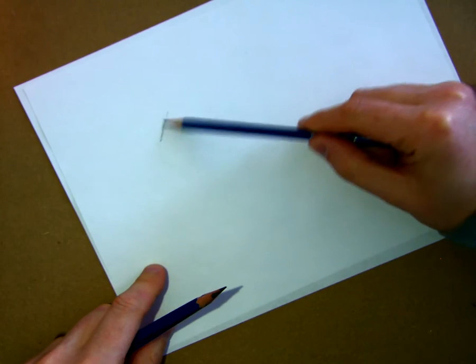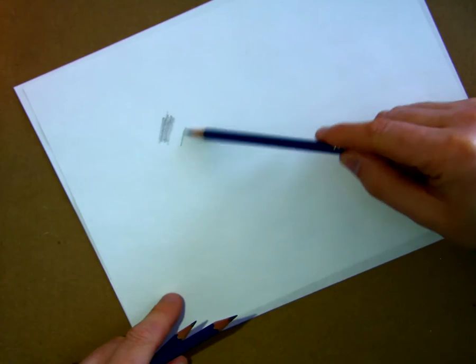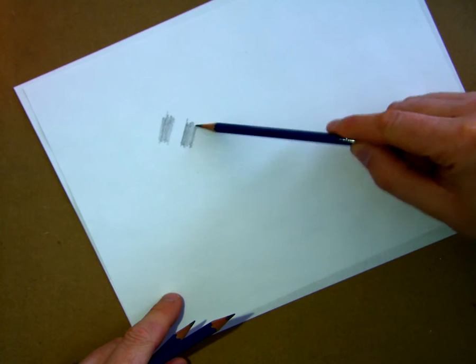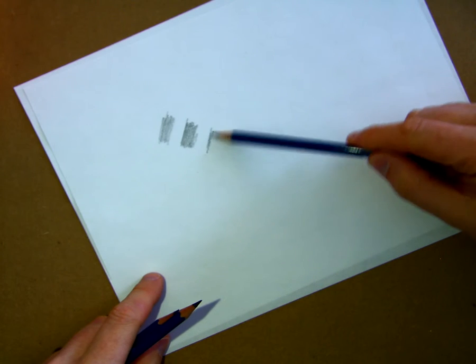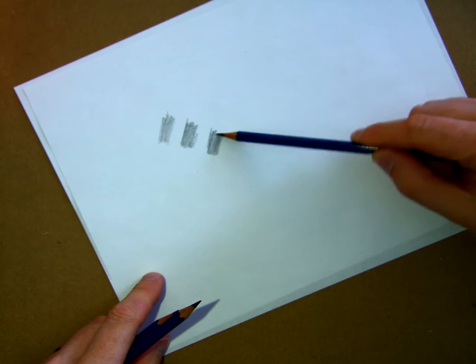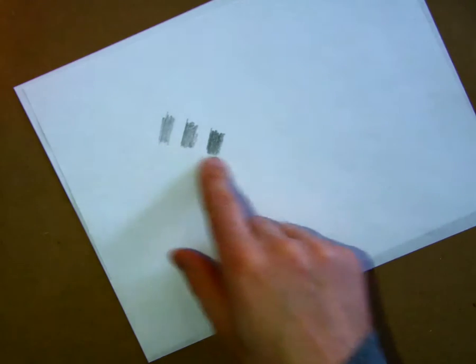So if I took my 2B and just kind of shaded, and then I'm going to take my 4B, and I'm going to shade in the same manner and the same amount of pressure. And then if I take my 6B and do the same. And you can see the subtle differences.